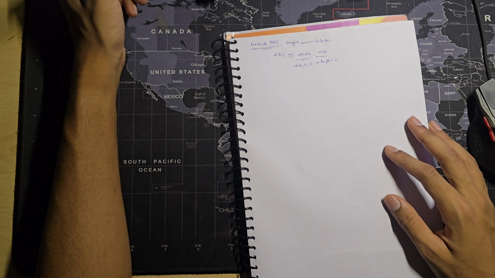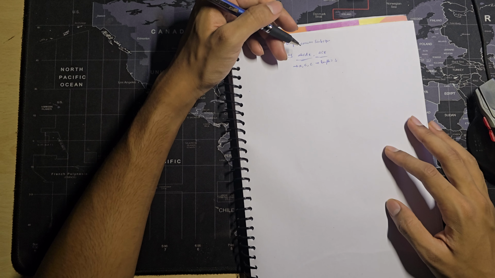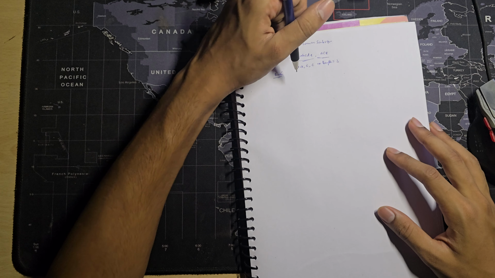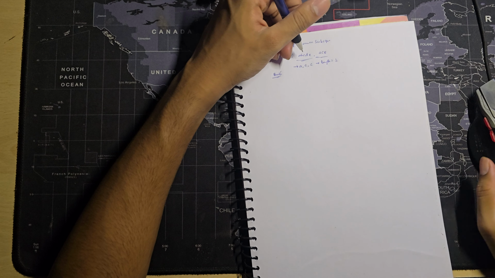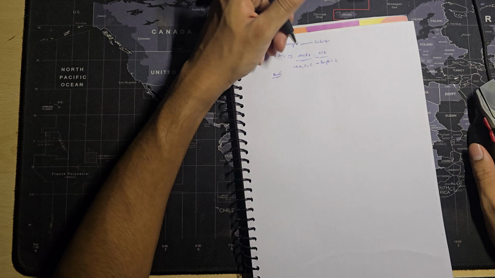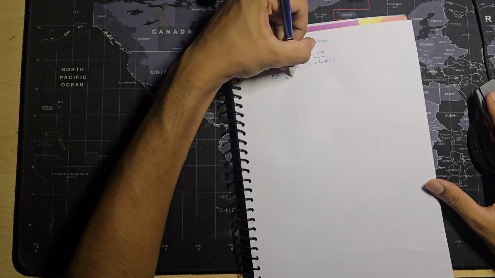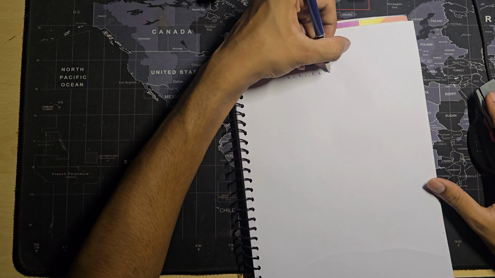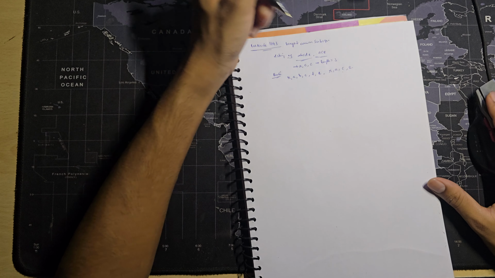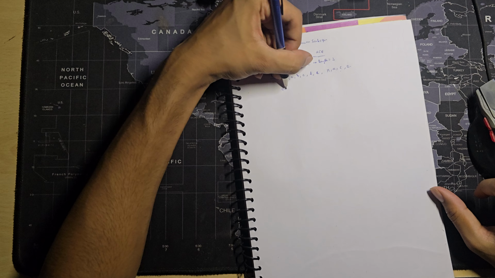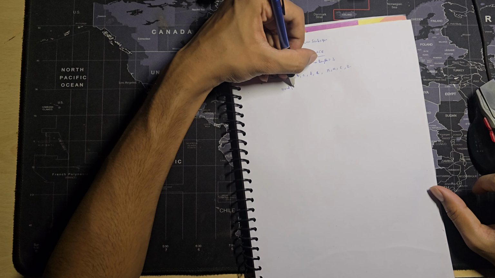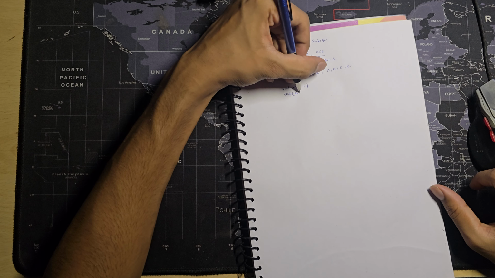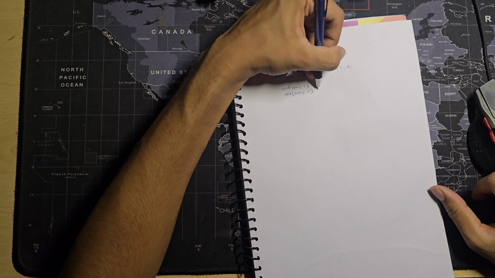So for the brute force approach, it's really very simple. Let's say we are given R, A, B, C, D, E and here we are given R, A, C, E. We can just sort string 1, sort string 2, and take a count.